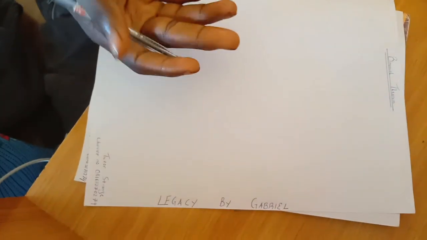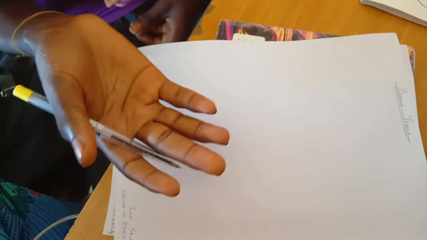Here on this session, we're going to be treating MTS 101, that is Introduction to Mathematics. On this session, we're going to be treating a topic called Binomial Theorem. What are we going to be treating on the Binomial Theorem? We're going to be treating things that have to do with expansion, coefficients, and the likes.